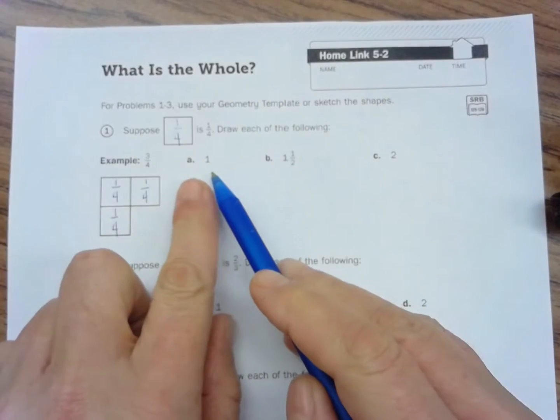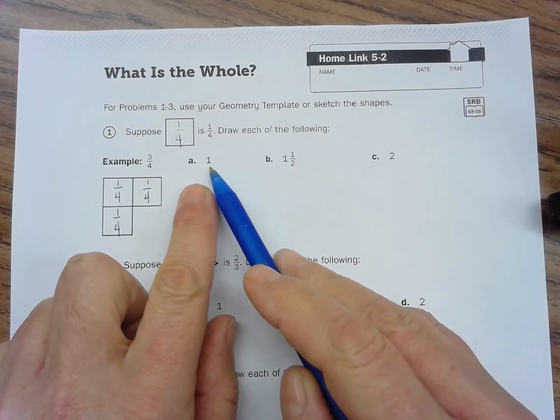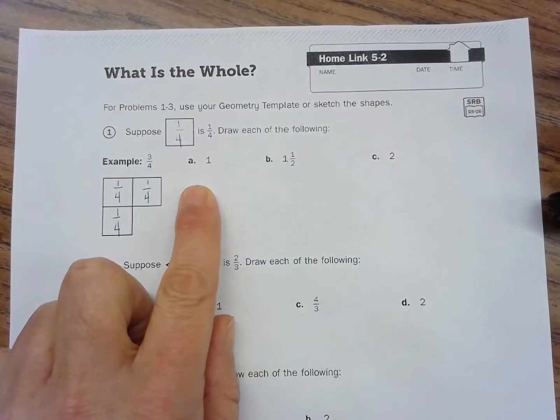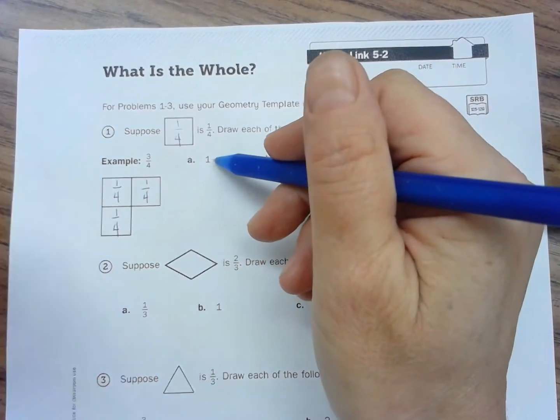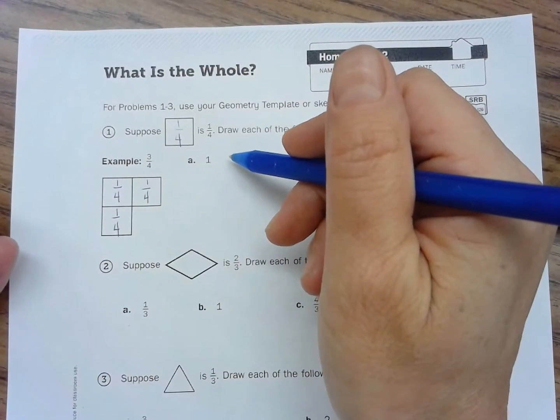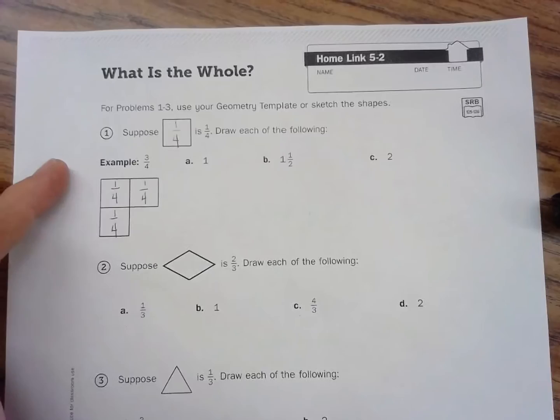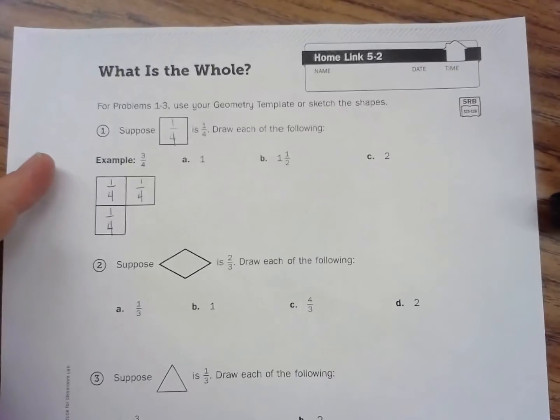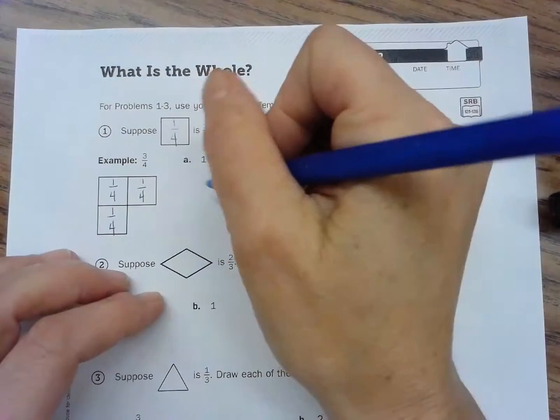Now the next one, A, asks you to draw a whole, or 1. So how many fourths are in a whole? As you probably know, there are 4 fourths in a whole. So you're going to draw 4 squares.